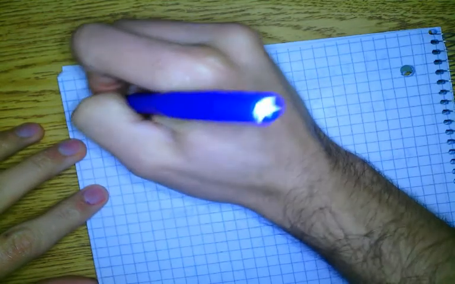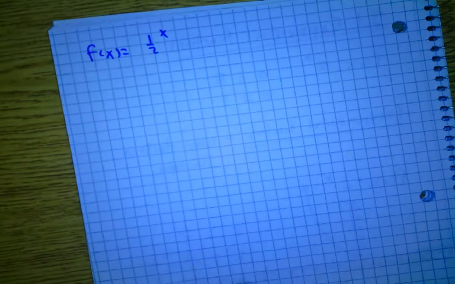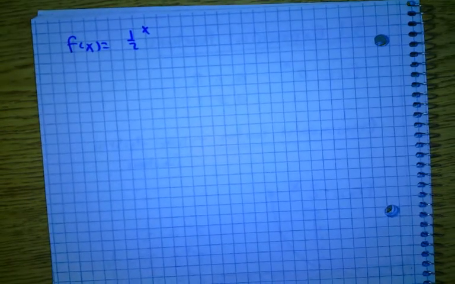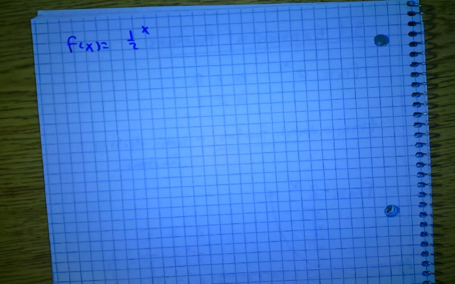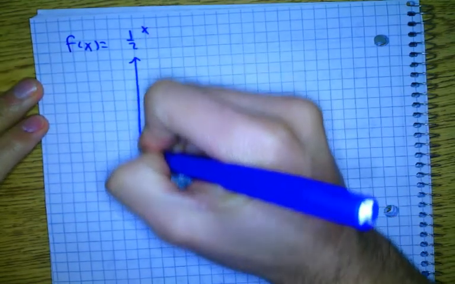So f of x equals 1/2 to the x power. Would that still increase? No. Why? Good. When I put the power to be higher and higher and higher, this is not going to get bigger. This is going to get smaller, right? And we can do this very quickly. We can prove this very quickly.